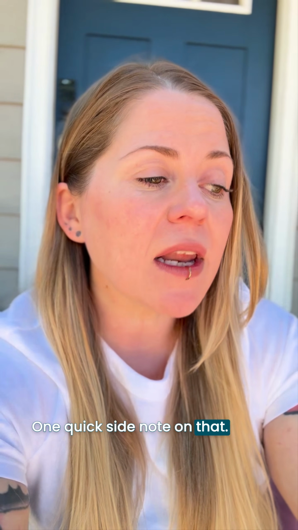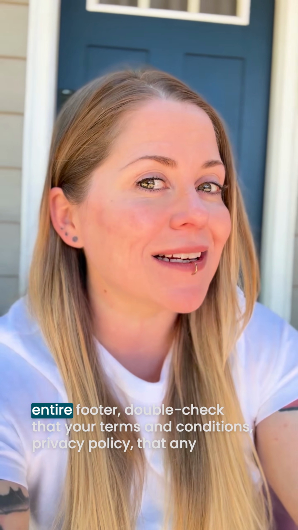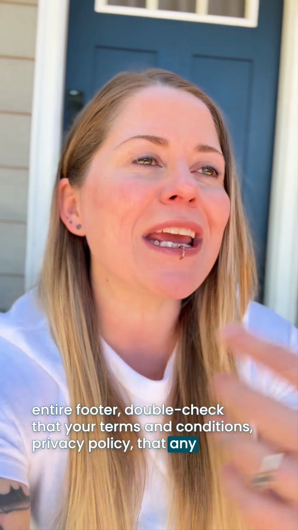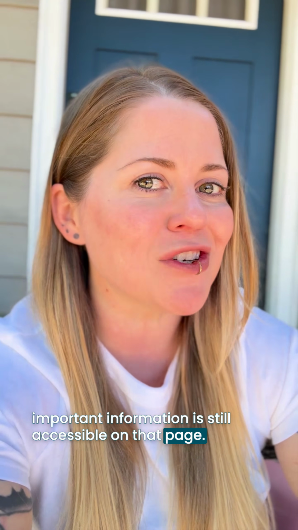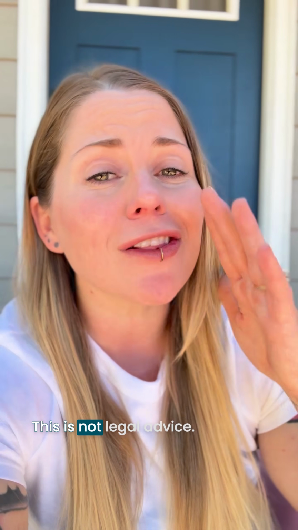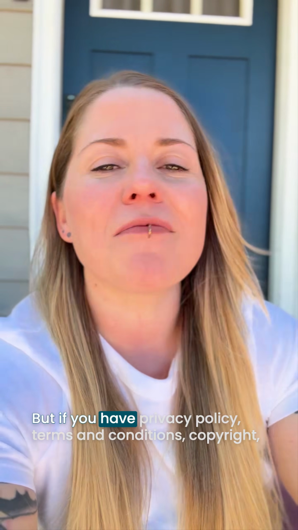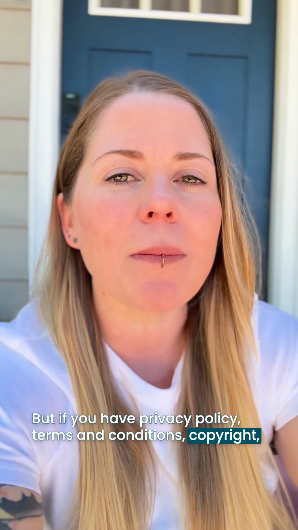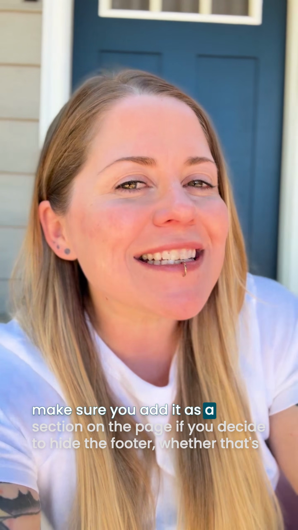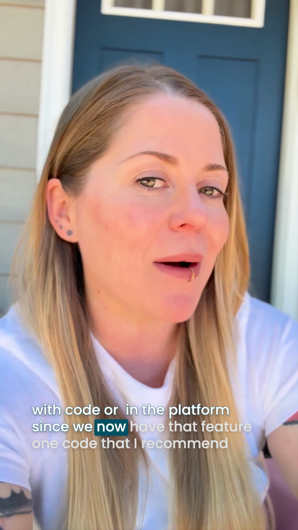One quick side note on that, if you do use the hide footer feature available in Squarespace or custom code to hide the entire footer, double check that your terms and conditions, privacy policy, that any important information is still accessible on that page. Now, this is not legal advice. I'm going to say that one more time for the people in the back. This is not legal advice. This is just one Squarespacer talking to another. But if you have privacy policy, terms and conditions, copyright, any legal information that needs to be visible on every page, make sure you add it as a section on the page if you decide to hide the footer, whether that's with code or in the platform, since we now have that feature.